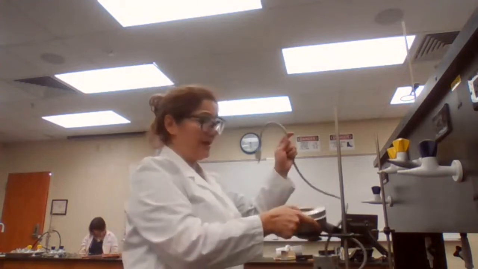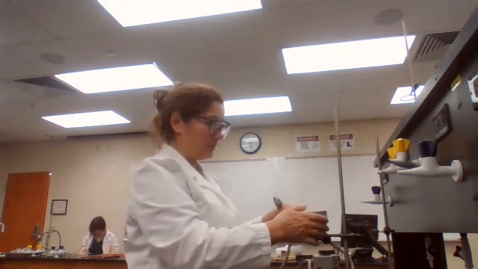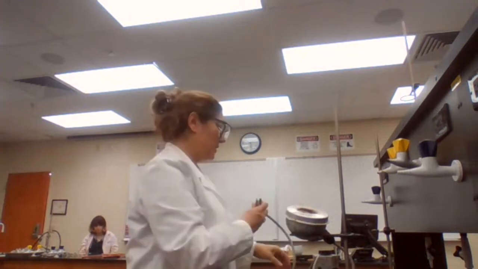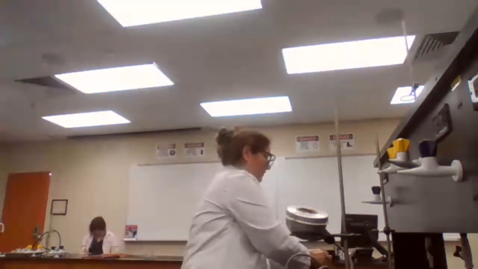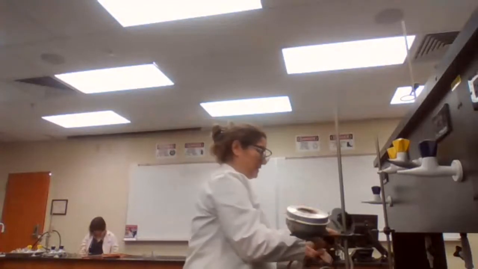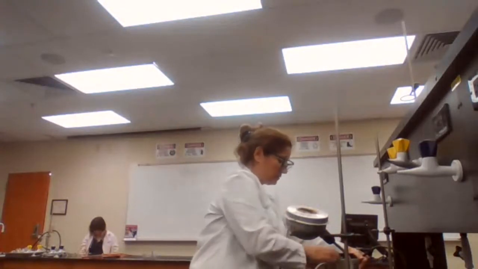You need a heating mantle. These heating mantles are not designed to be connected to the wall, so you should never connect them to the wall. They should be connected to a power regulator. So we have a power regulator that we are going to use and connect the heating mantle to the power regulator.